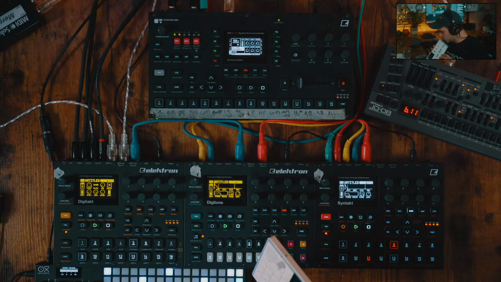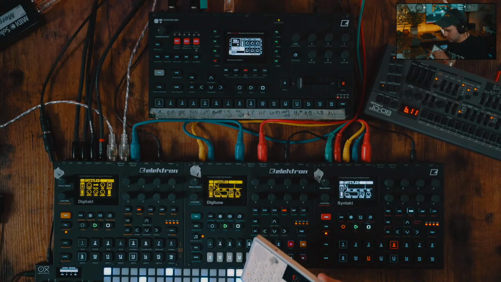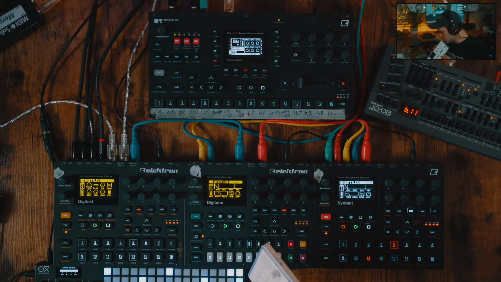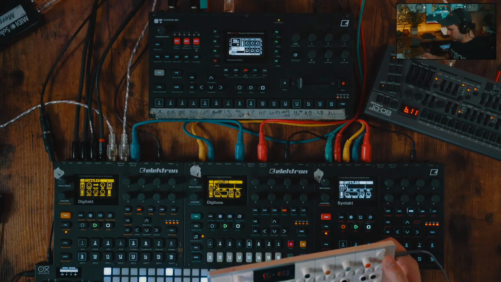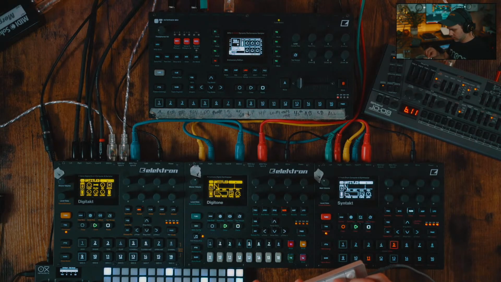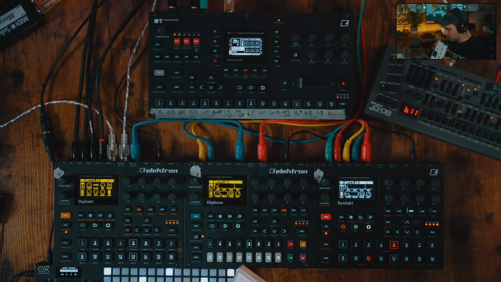I love this vocoder. Where should I talk into this? I don't really know. Do I need to turn up the gain on it? I think I do. Oh yeah. Now we're vocoding with fire.